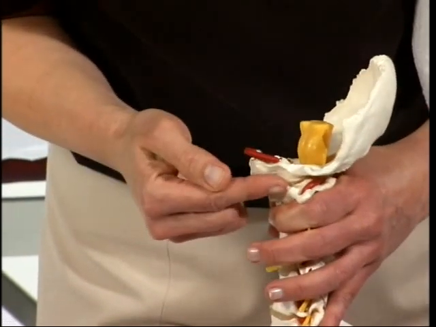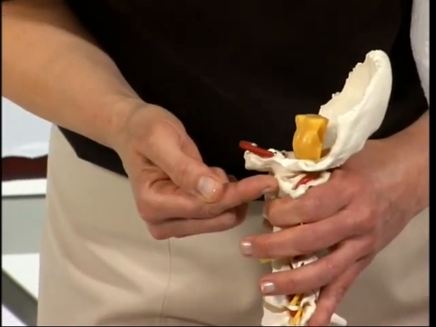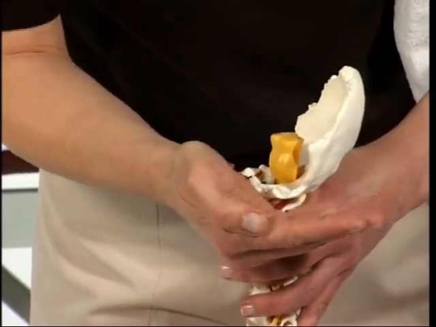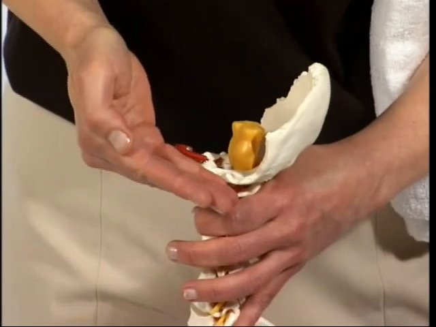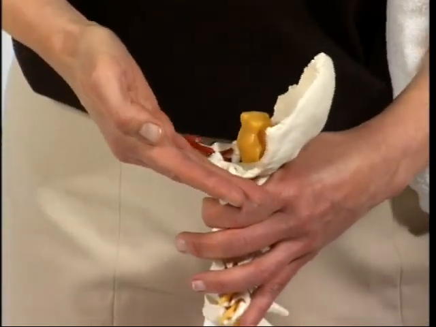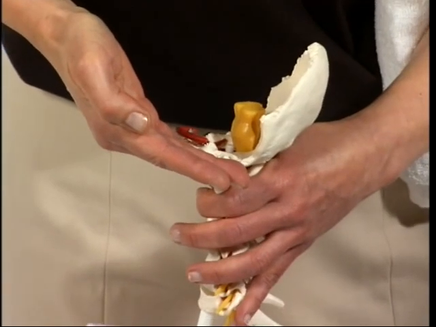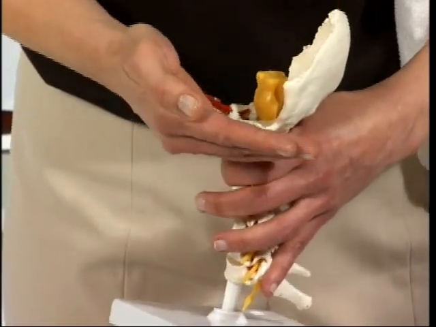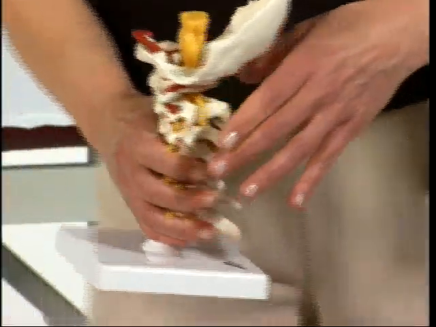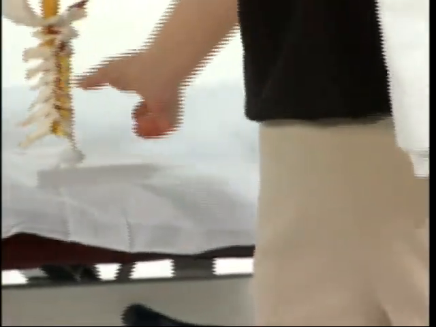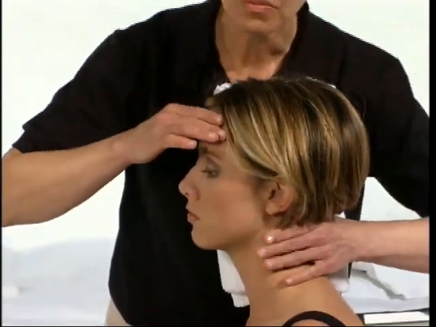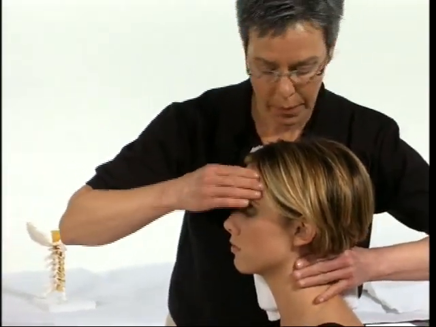So if I'm going to clear the front edge of the C1 concavity, I need to pull that condyle of the occiput in a ventral, cranial, and medial direction. And that will afford a nice ventral translation at that joint. Ventral translation at the C01 joint is needed to restore extension.